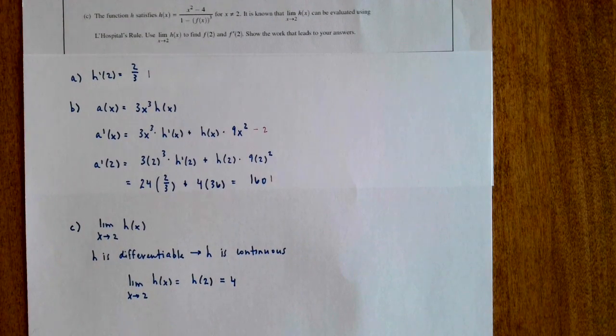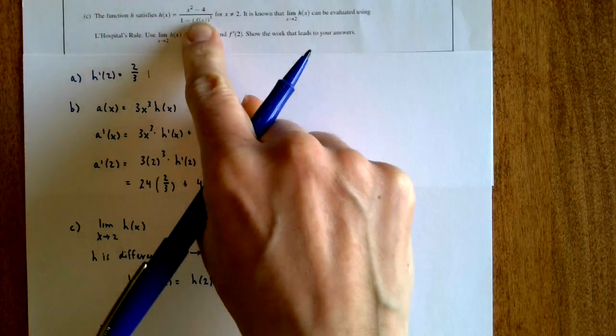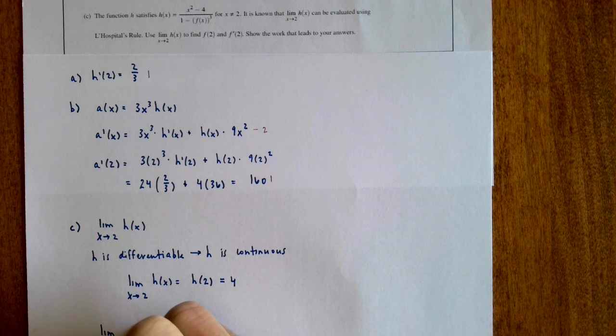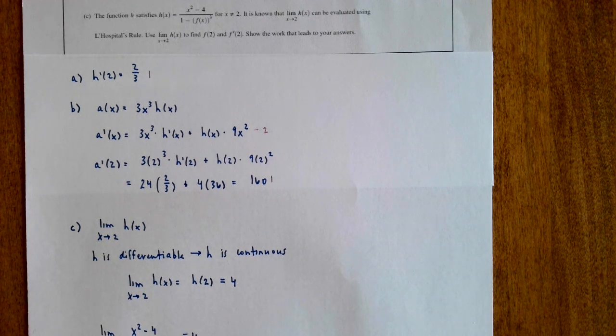All right, so let's do this. So I know that this limit is 4. We also know that h of x was the same. H of x was defined as this function, so now I know the limit as x approaches 2 of x squared minus 4 all over 1 minus f of x cubed. That limit is also equal to 4, because that is the function.